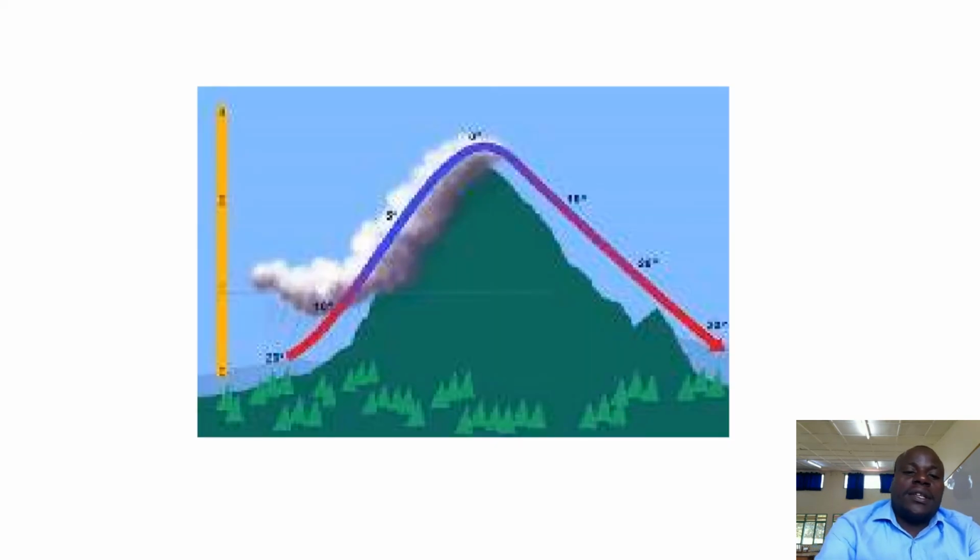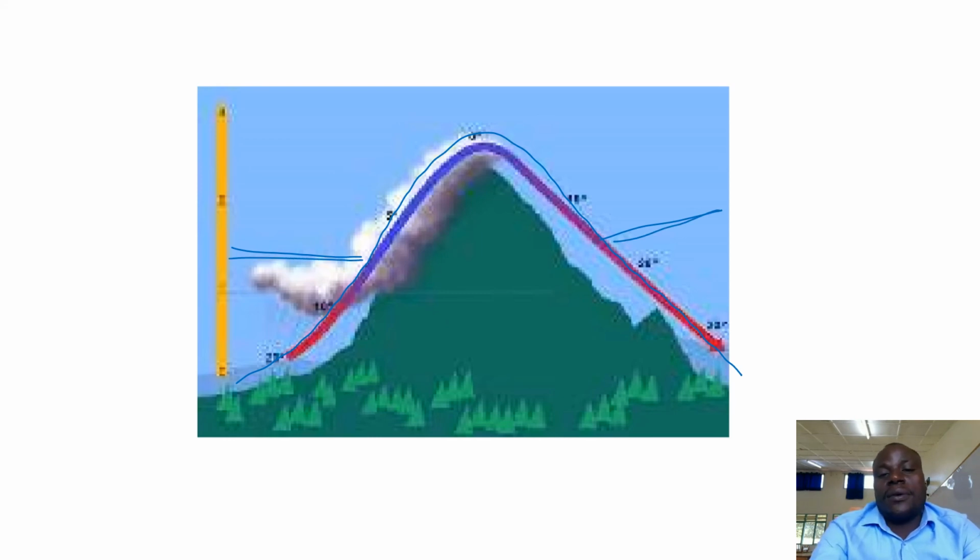This diagram illustrates the nature of the landscape or relief, and temperatures keep on reducing as one moves towards the peak of the hill or the mountain. And if we call this leeward side and windward side, here you'll find temperatures high and temperatures low.